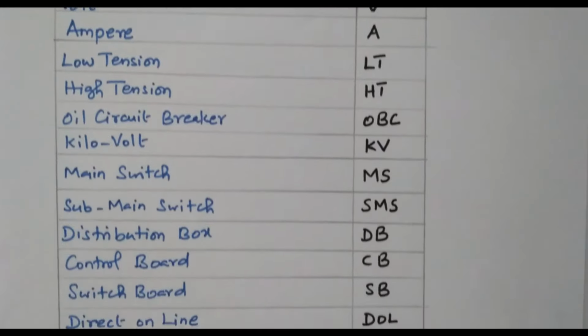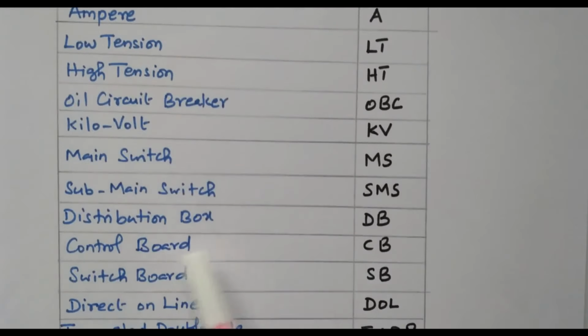Then DB. DB is nothing but distribution box. For the entire wiring, it is distributed through this box, that is given by DB. CB means control board. By controlling the various distribution, the box is available as a control board. Then SB means switchboard, controlling the various apparatus.